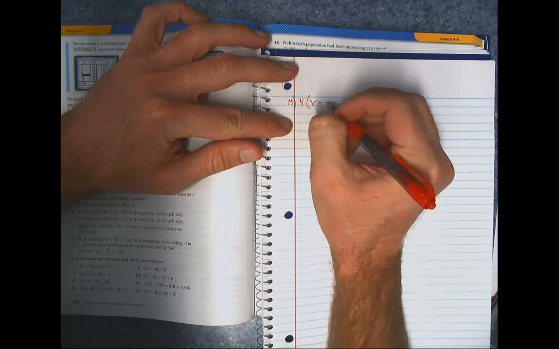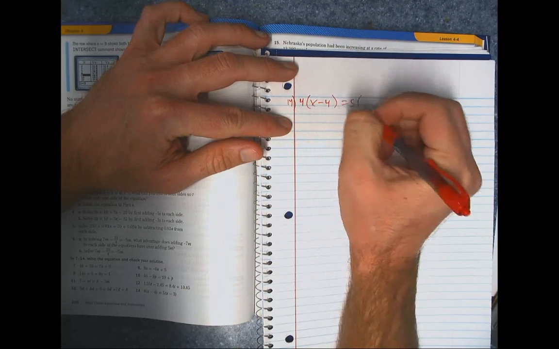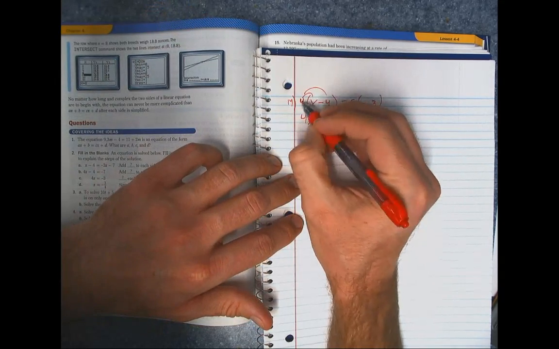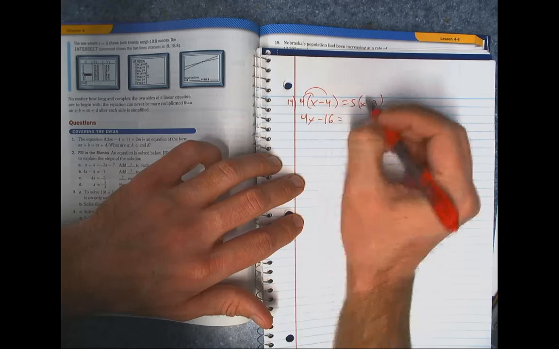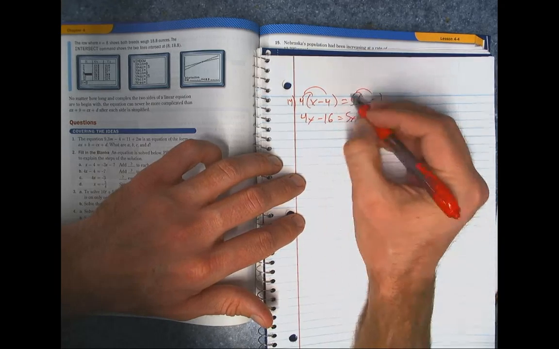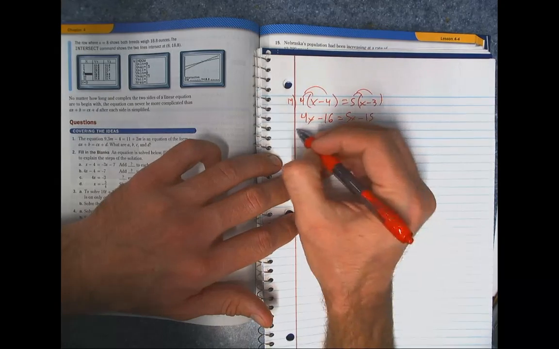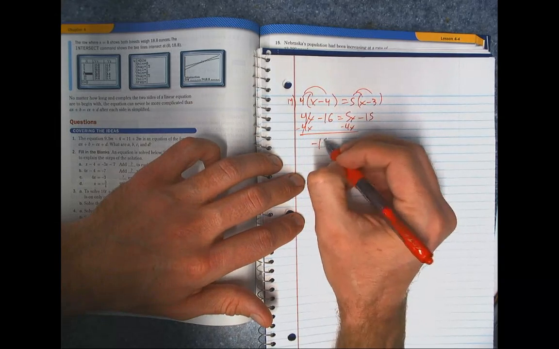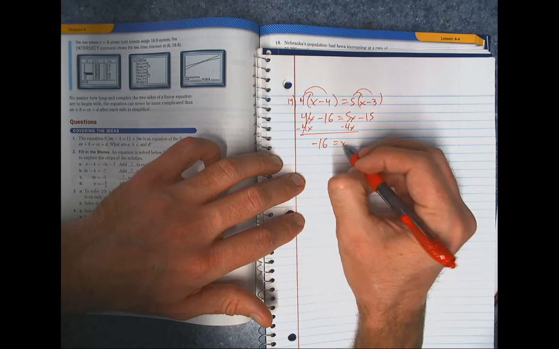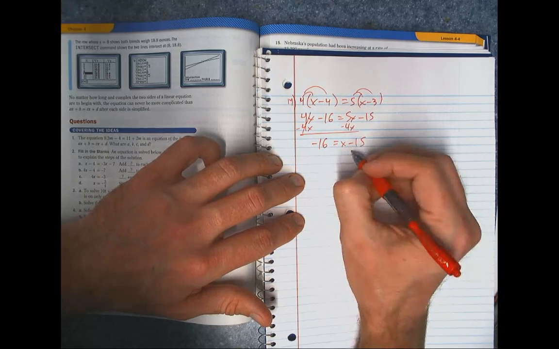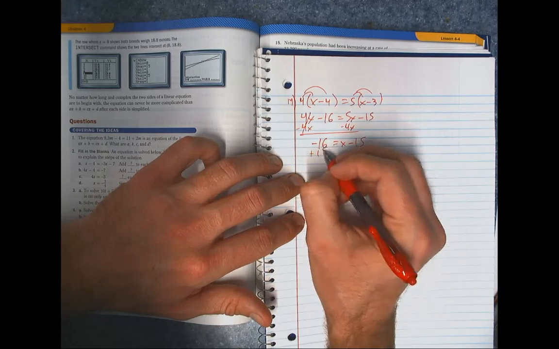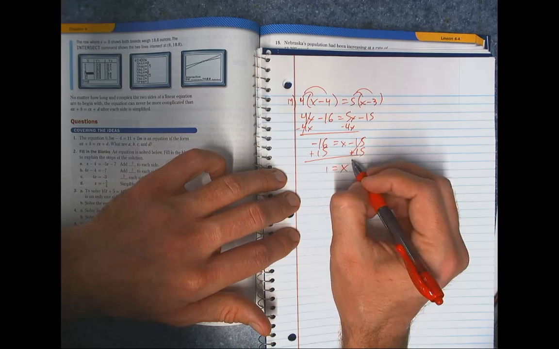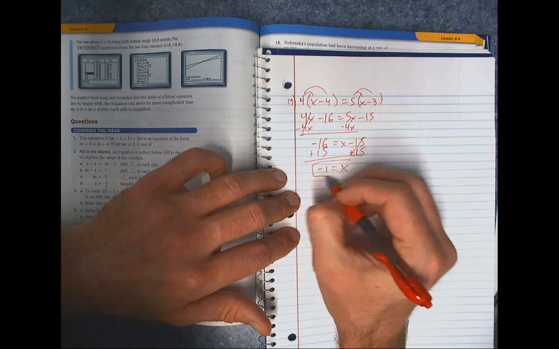Again, some simplifying to do here. So we're going to distribute and get rid of parentheses. So that's 4x minus 16. That's 5x minus 15, minus 4x from both sides. So negative 16 equals x minus 15. Going to add 15. And so x equals negative 1.